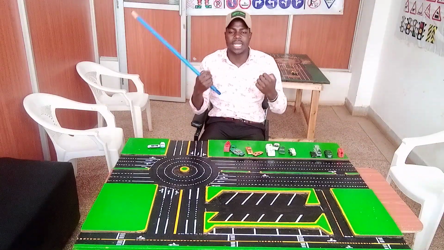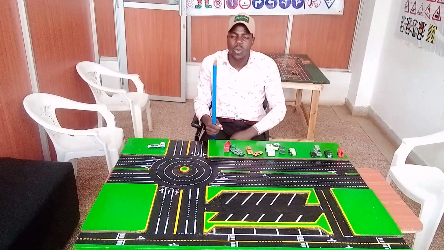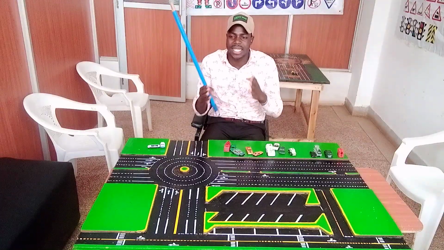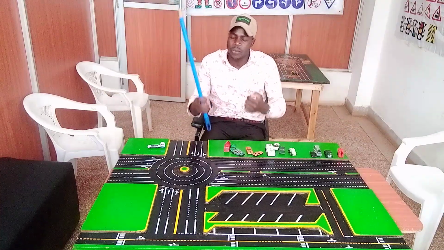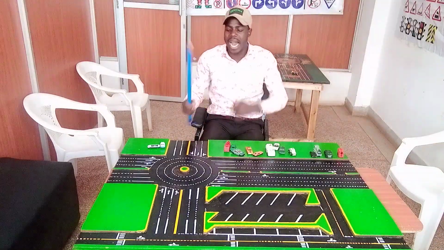Okay. In the middle of these lanes, remember the lanes, as I mentioned earlier, a lane is a path. It is a path to be followed by the vehicle. In the middle of these lanes, you will find that we have what we call arrows. These arrows, the function of these arrows, they give us direction. That is why we call these arrows directional arrows.